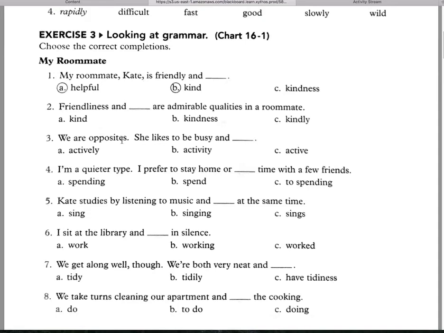We are opposites. She likes to be busy and, so here you say, okay, busy, it's a verb. Actively? No. Activity? No, that's a noun. Active? Yes. So she likes to be busy and active. 2 verbs, busy, conjunction, and active.